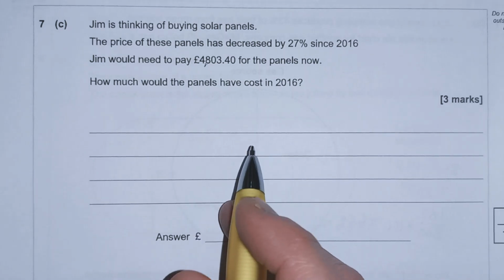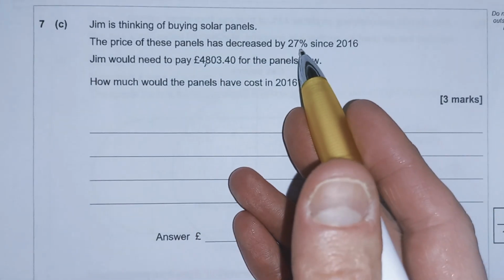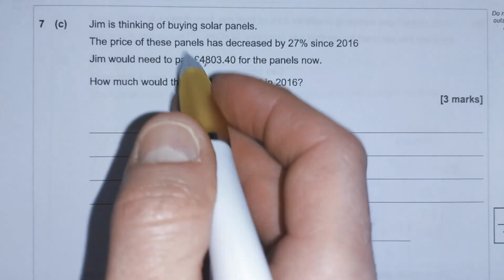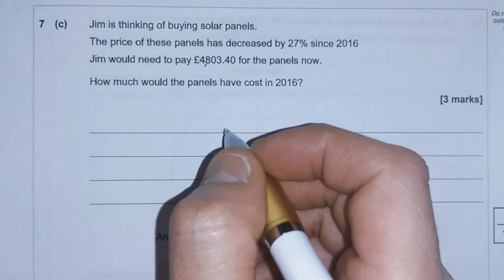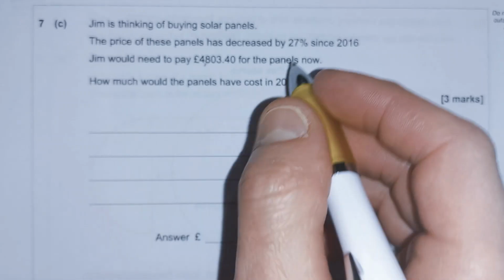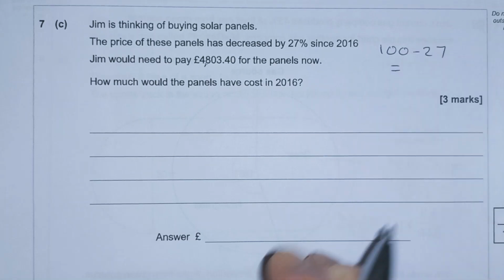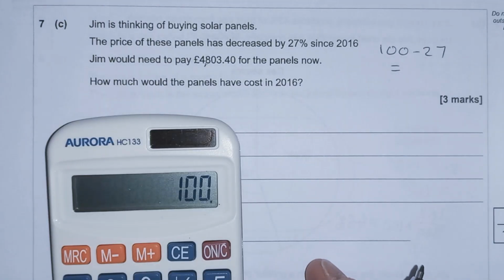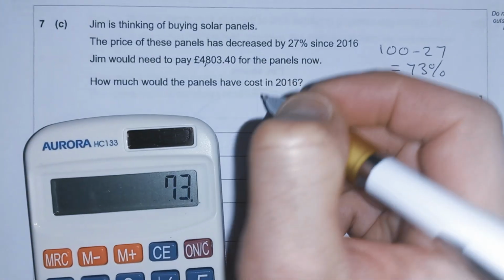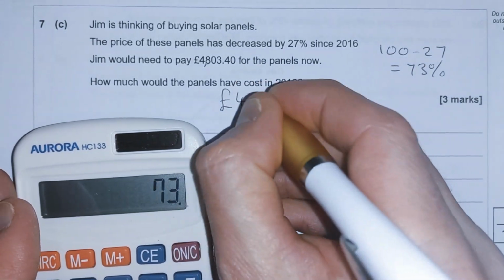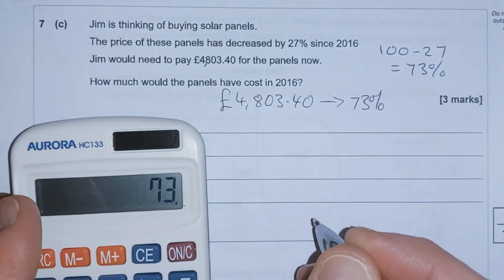These questions often cause problems, okay? Because what a lot of people will do is say, well, I need to work out what 27% is and add it back on. That's not going to give you the right answer. Because the original price, the starting price, would have been 100%. It's decreased by 27%. So if you think of 100 minus 27, what you're left with is 73%. So in fact, £4,803.40 represents 73% of the original price.